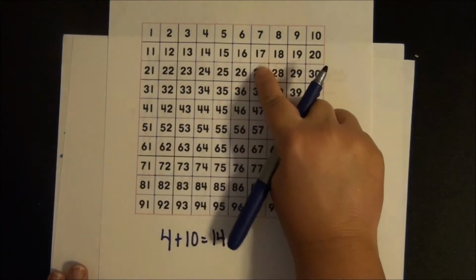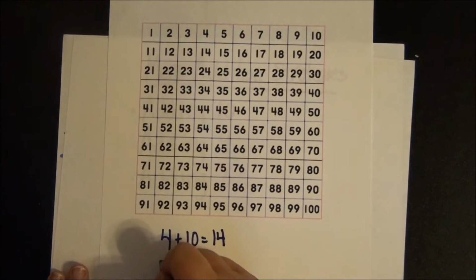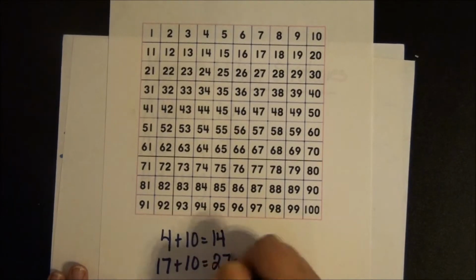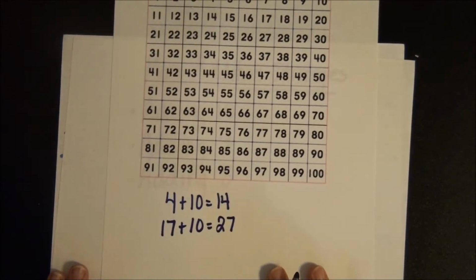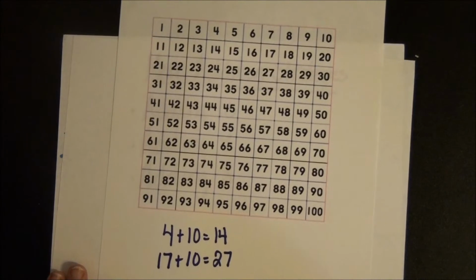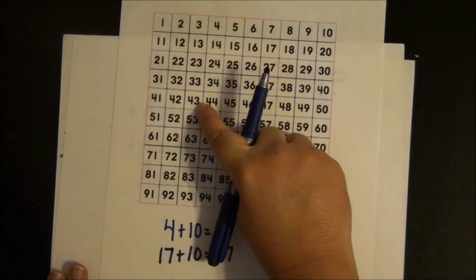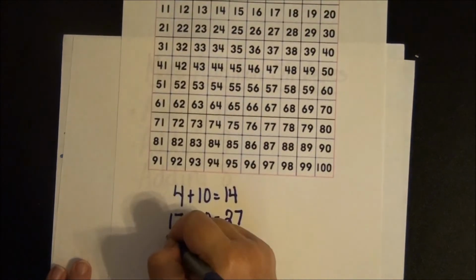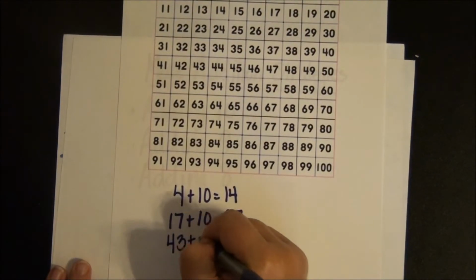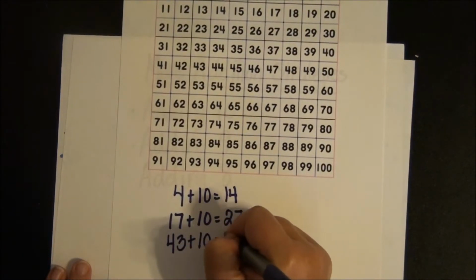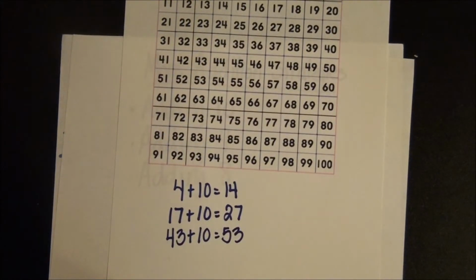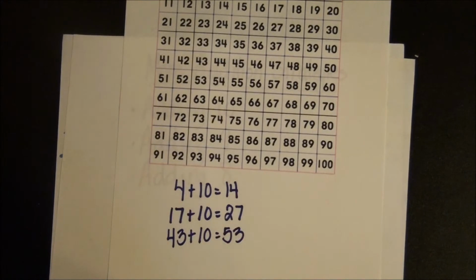And then I had 17 plus 10, which is 27. And let's do one more. Let's do 43 plus 10. 43 plus 10 is 53. Now let's compare these numbers going across, not to each other.